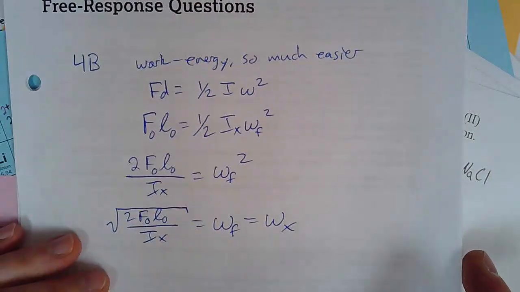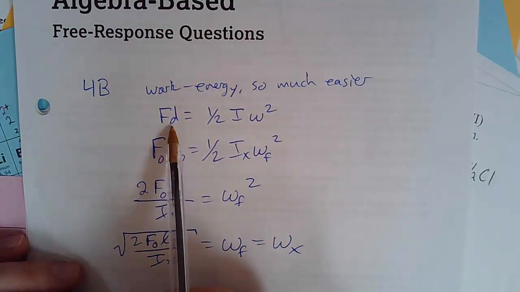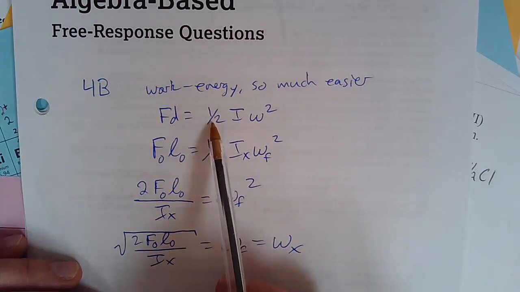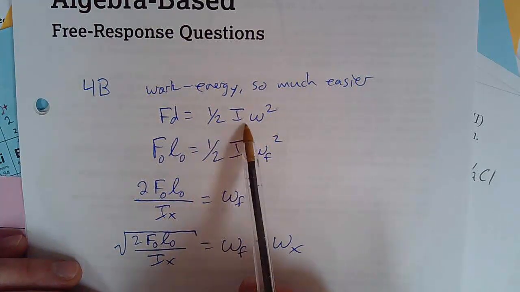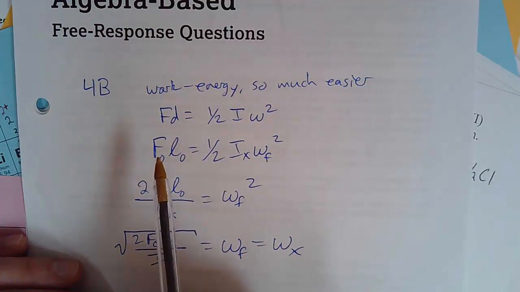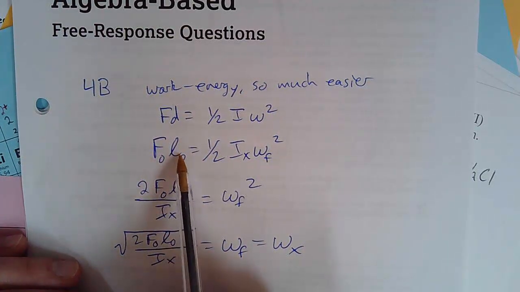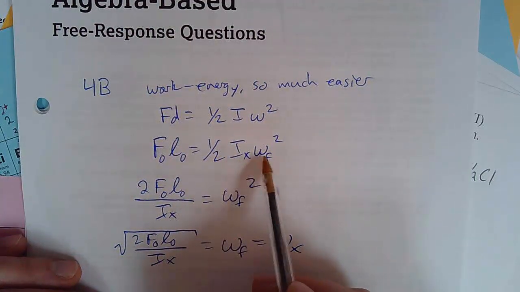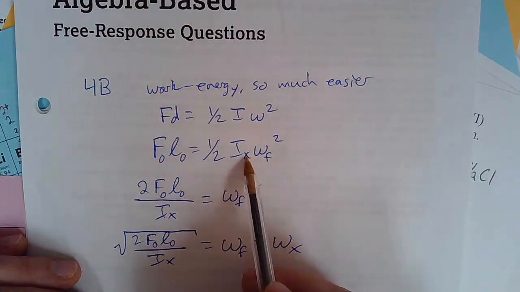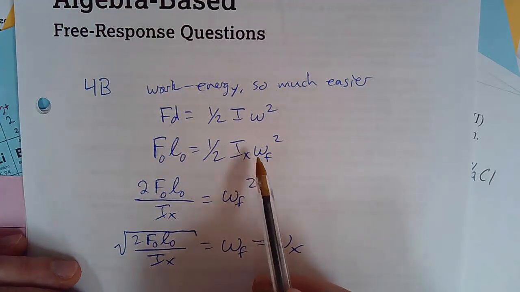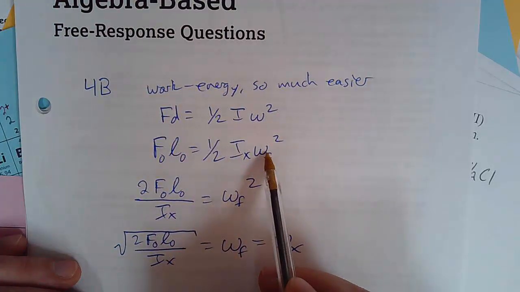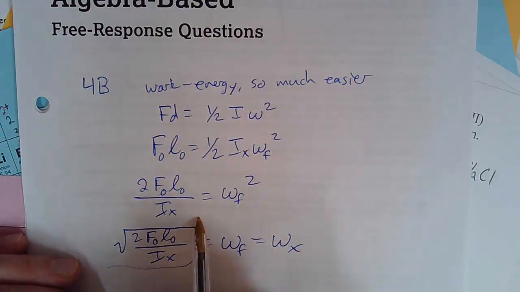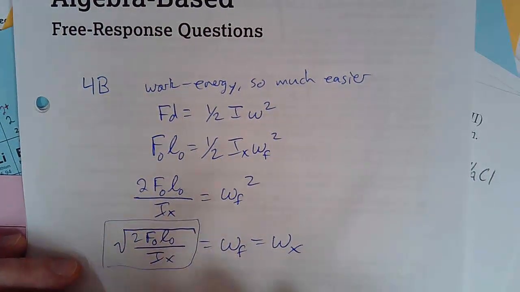So I thought to myself, you know what, I bet it's easier the other way, because by that point I'd realized, if we did the work-energy theorem, hey, work is Fd, and we're doing rotational kinetic energy here, which is 1/2 I omega squared. Sure enough, the distance you're pulling is the length of the string, and F0 is the force you're applying. And 1/2 I omega squared, the rotational inertia of the toy, and omega f of the toy, which they called omega x, but whatever. We're looking for this expression. That's the one they care about. So long story short, you get to the same place.